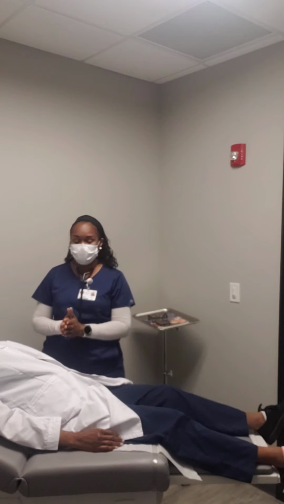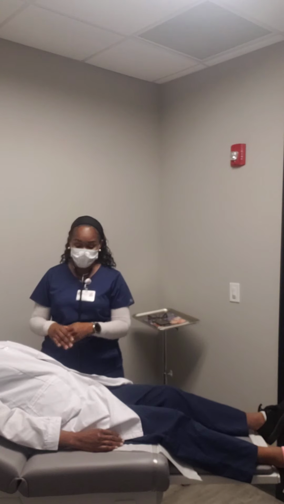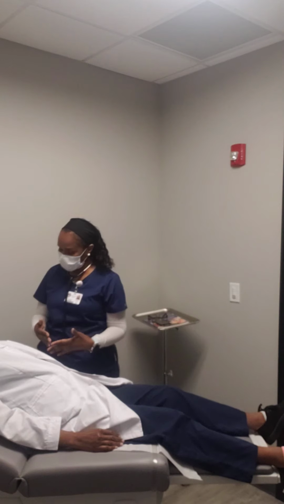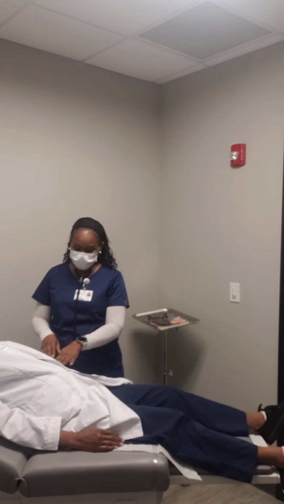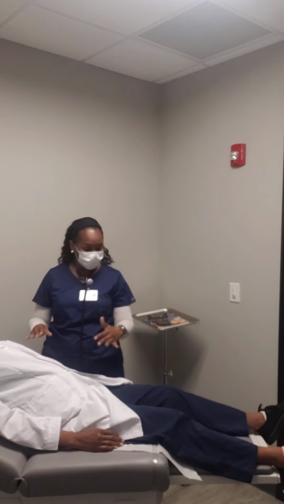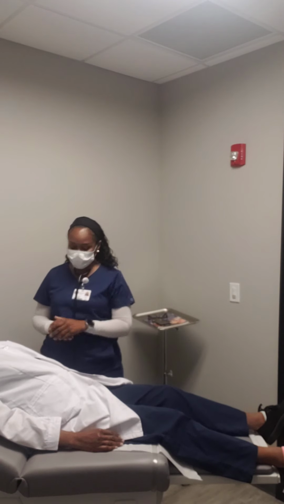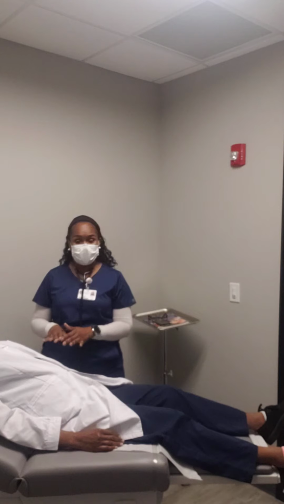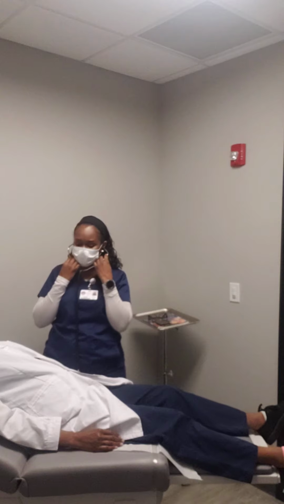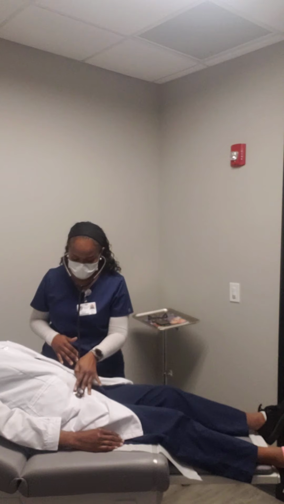As I'm going to assess the abdomen, first I will be inspecting her abdomen for any lesions, any wounds, any masses. I'm looking for the color of her skin to be equal to her ethnicity, and the pulsation as well. I will begin the assessment auscultating her abdomen, and I will begin at her right lower quadrant.